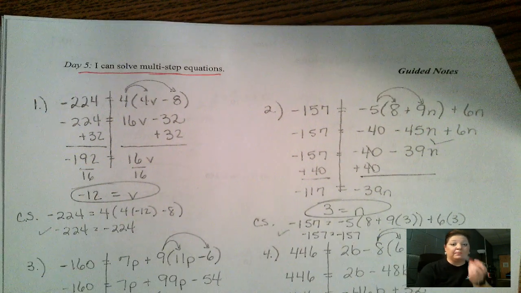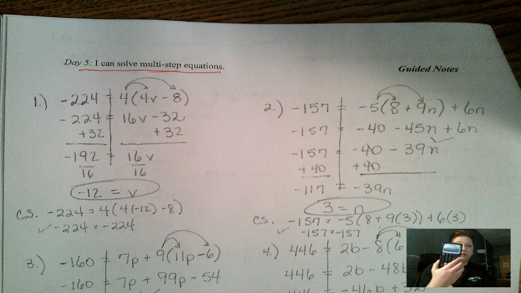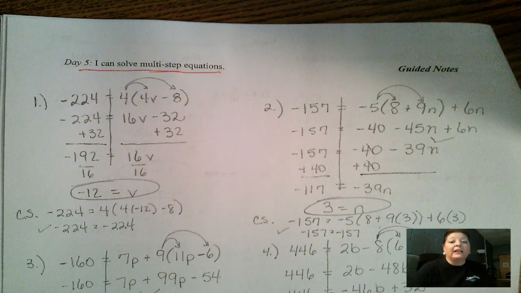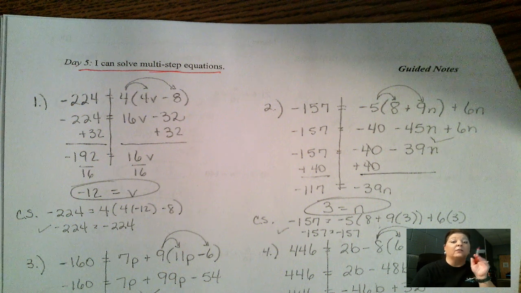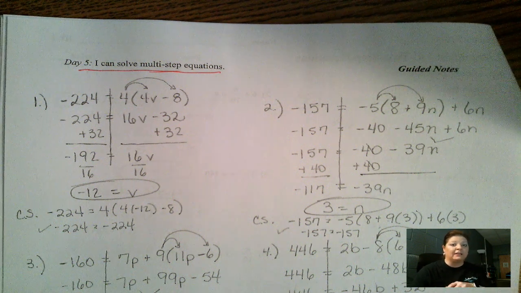You will need a pencil or pen and your packet and a calculator today for this, okay? So if you've been keeping up with your packet, you have gone through a couple of days on one-step equations. Day 1 was adding, subtracting. Day 2 was multiplying, dividing one-step equations. Then on day 4, you guys actually did 2-step equations where you had to add, subtract, then multiply, divide to get an answer. Today we have multi-step equations, which means there's more than 2 steps.